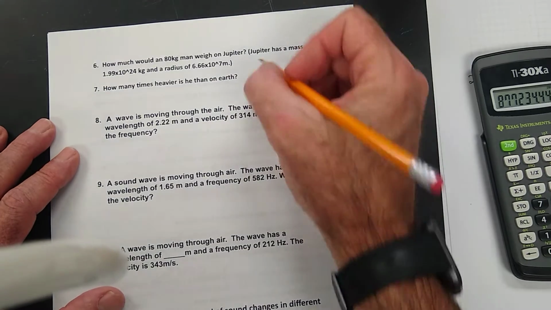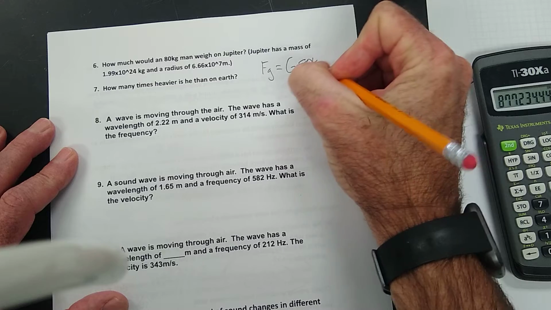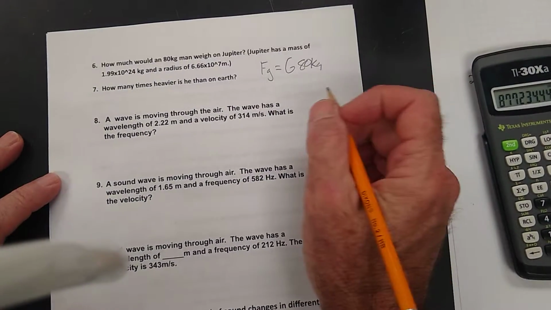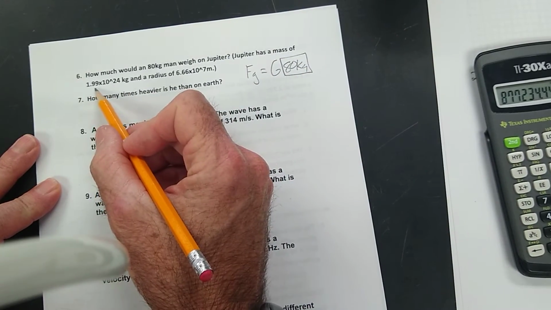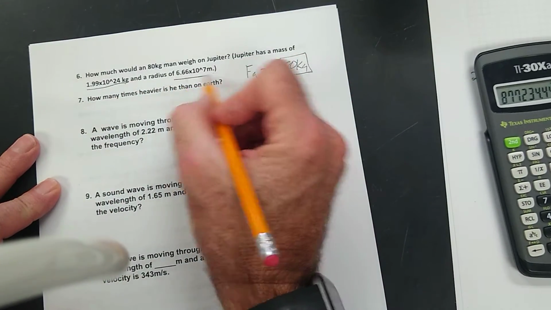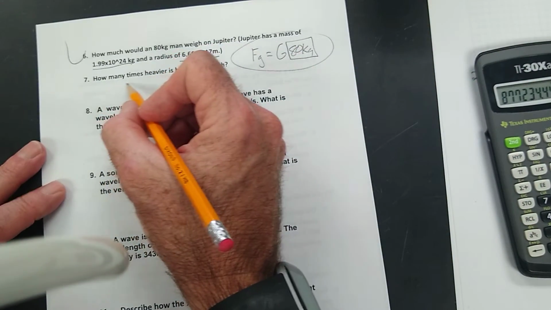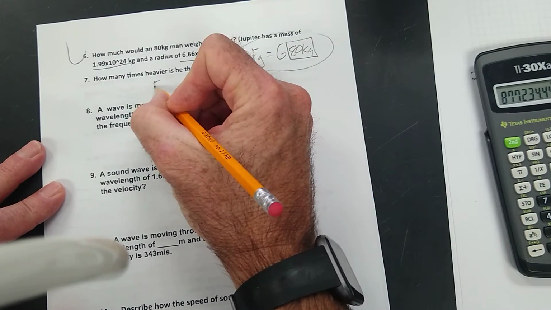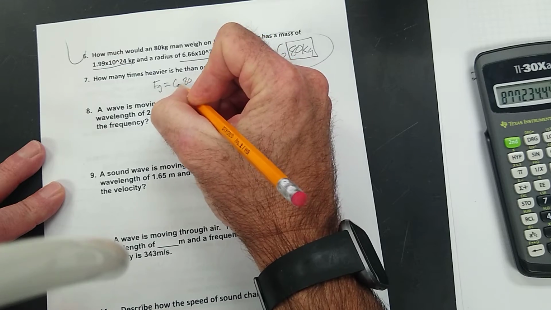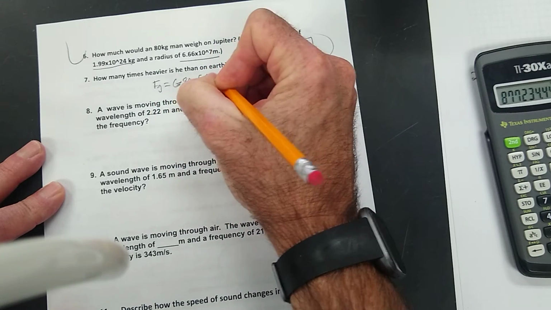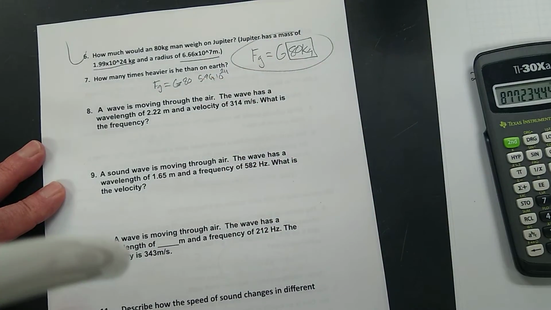Okay. This is another just force of gravity. 80 kilograms is the person, so 80 kilograms is one of the masses. And the other one is the mass of Jupiter. And then there's your radius squared. So this is the same problem. How many times heavier is he on Earth? Work the same problem, right? With G and then 80, and then Earth we know is 5.98 times 10 to the 24th. And then just divide the two numbers.